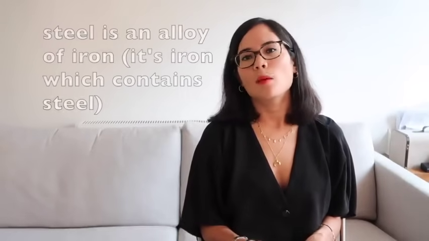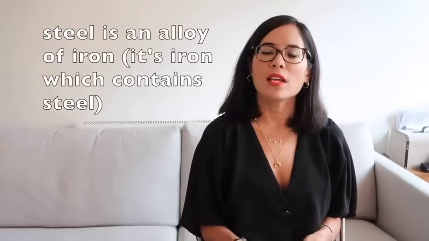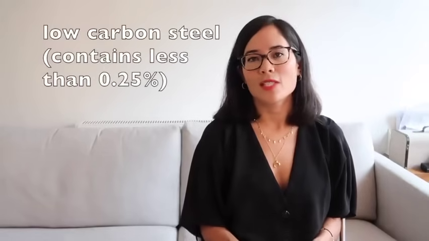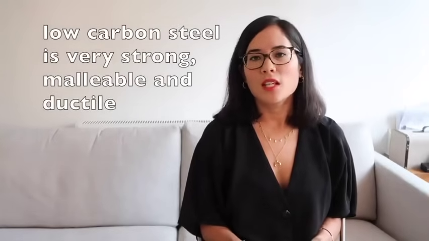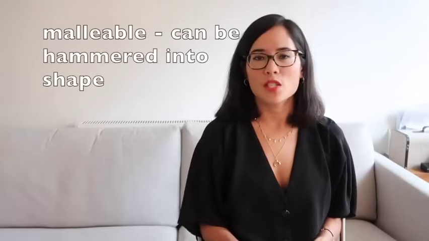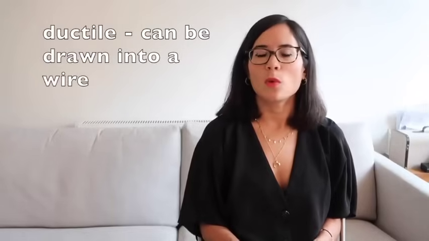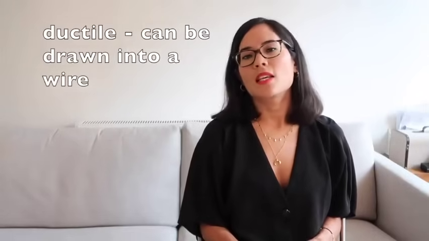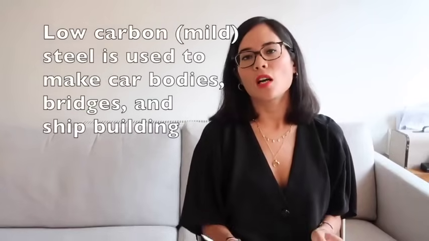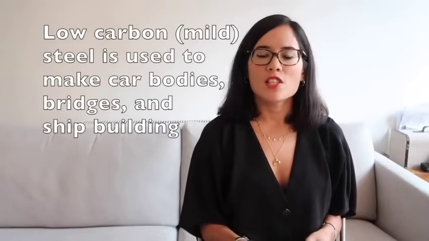Looking at the uses of iron, you need to know about the different types of iron in terms of how much carbon they contain. Don't forget that when iron has carbon combined with it, it's now formed an alloy, and that alloy is called steel. So looking at low carbon steel, so that's steel containing less than 0.25% carbon, you find that this steel is very strong, malleable and ductile. Don't forget, malleable means it can be hammered into shape, ductile means it can be drawn into a wire, and its use is in car bodies, so that's to make the outside of a car, for making bridges and shipbuilding.